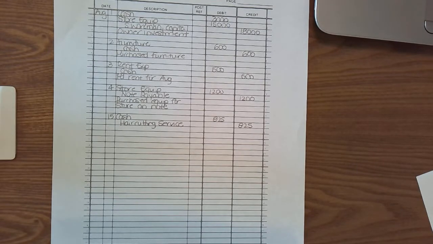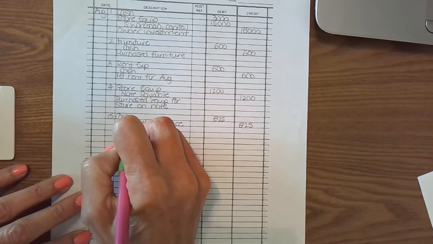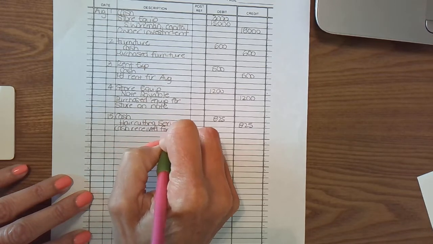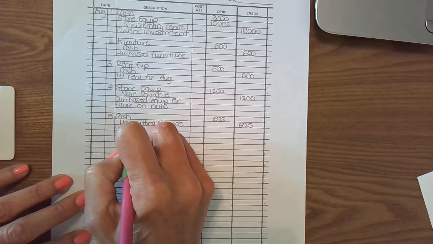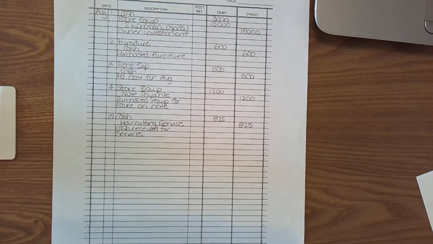Alright, for our explanation for this one, we're going to put cash received for services. And again, our debits equal our credits, listing the debit first.